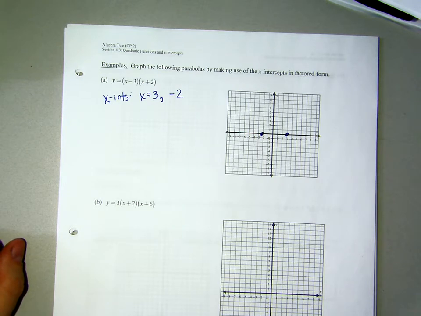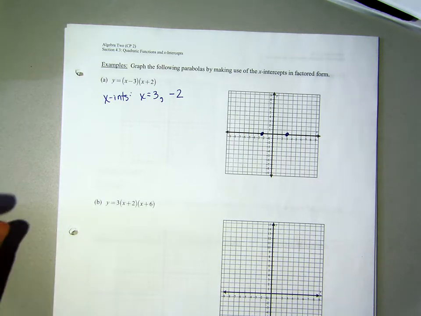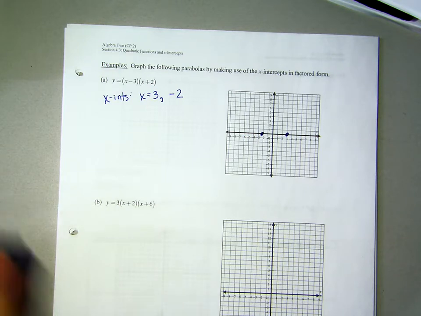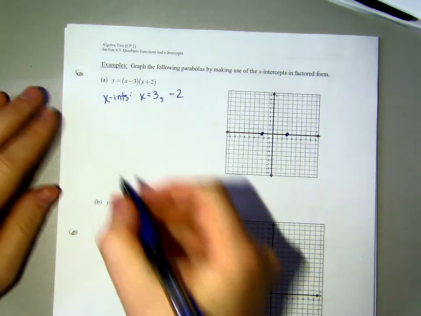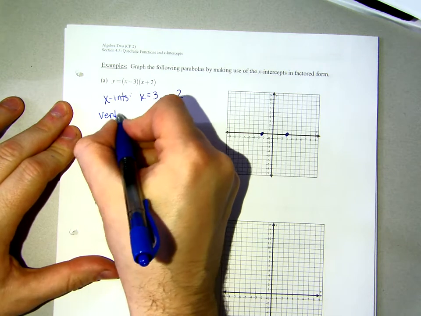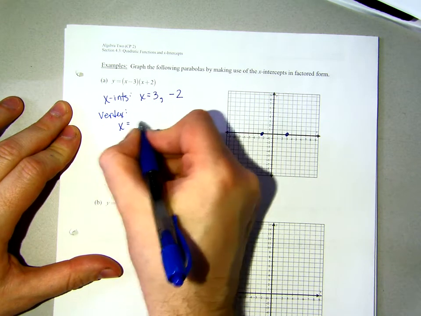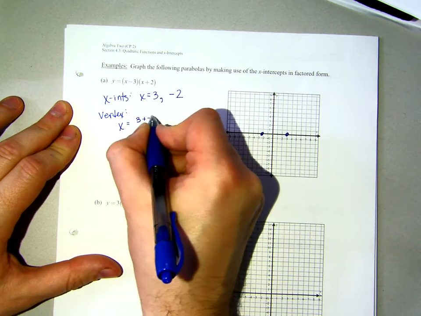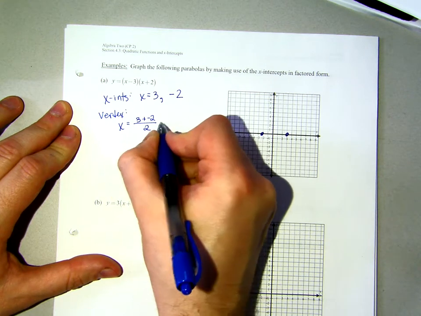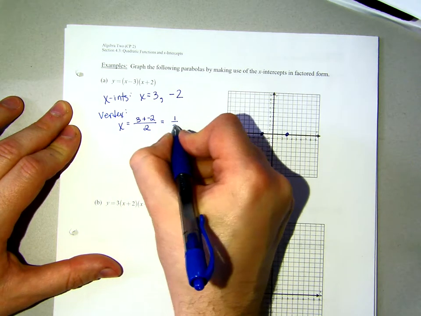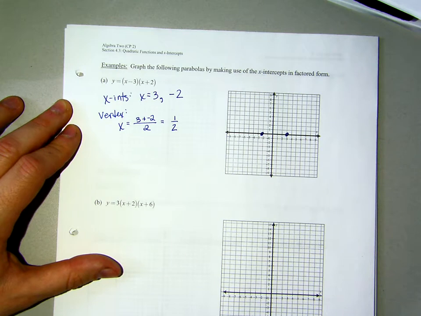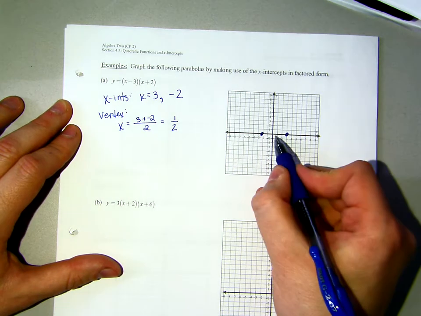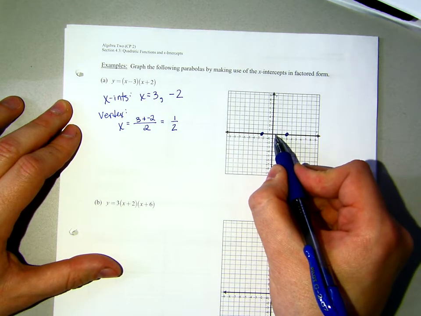The vertex. This is a little bit unpleasant. Is it like a nice, good number in between? No. I'm not entirely sure what's going to happen, so why don't I actually go and use that formula of do the average of the x's, or like the midpoint of the x's. Vertex is going to be x equals, well, 3 plus -2 divided by 2. I think your x-coordinate's a half. If you look at x equals 1/2, does that seem kind of reasonable that, yeah, it's halfway in between?